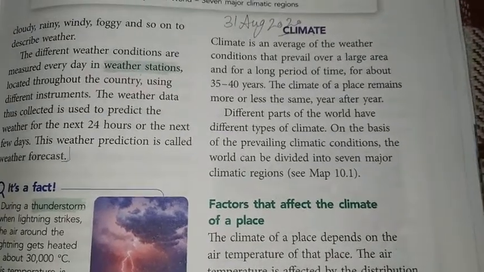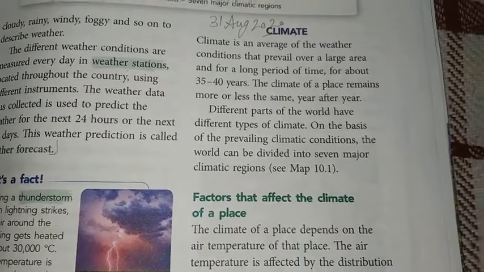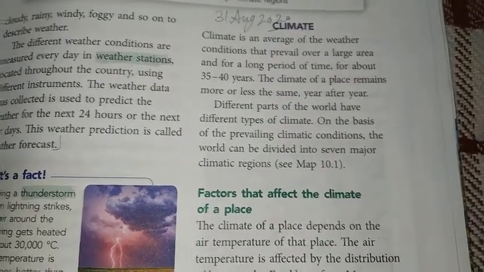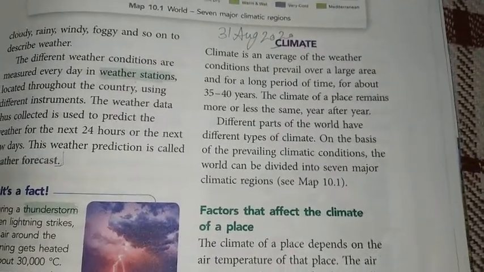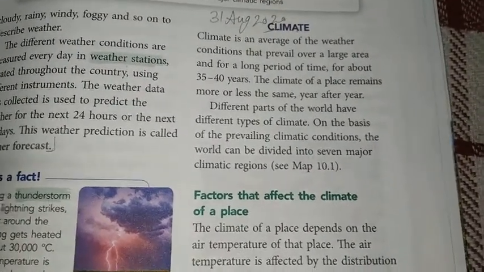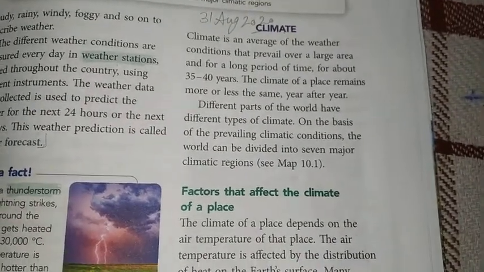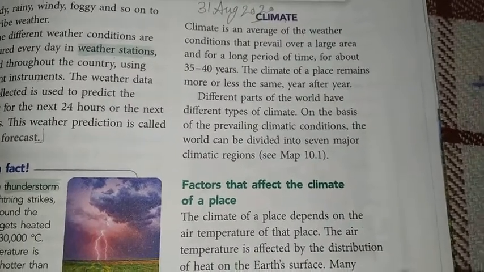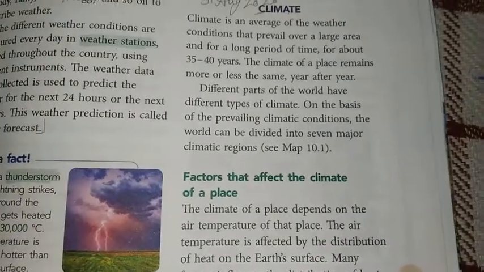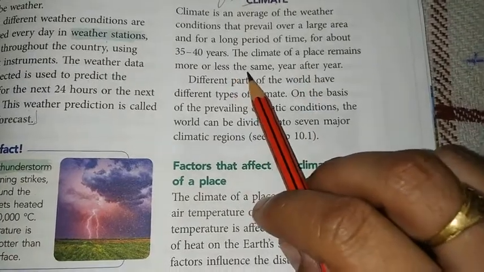What is climate? Climate is the average of weather conditions that prevails over a large area and for a long period of time, for about 35 to 40 years. Just like our seasons change at the same timing every year. Sometimes we say that today's hotness is too much, or coldness is too much, that breaks the record of 10 years, 20 years, and that is climatic change. Change after many years. The climate of a place remains more or less the same.